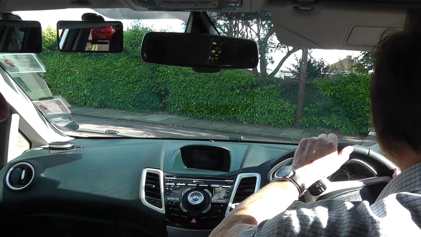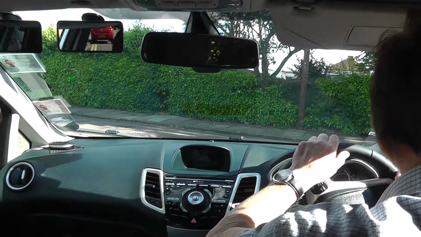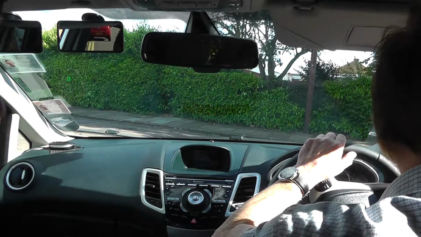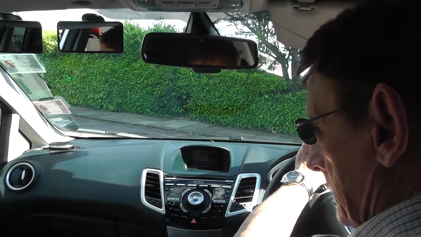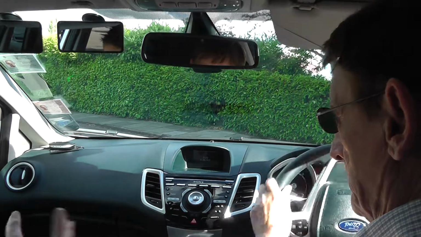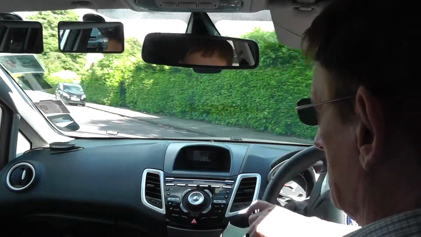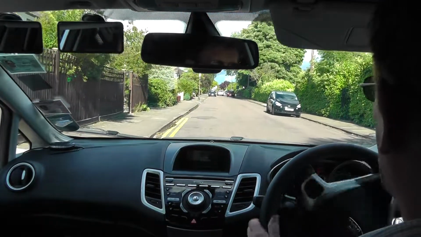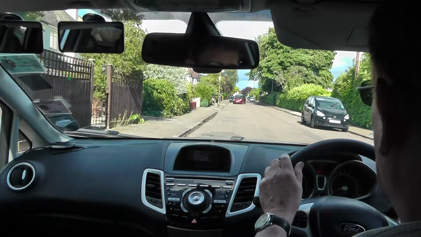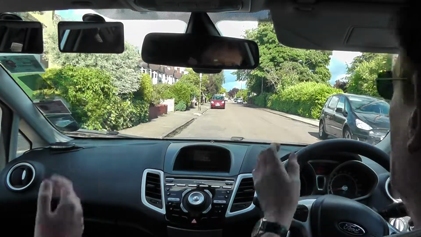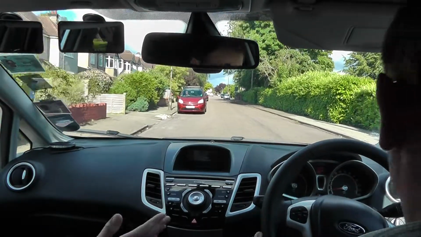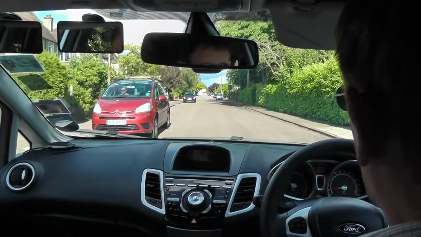Okay. And then just as you emerge, it's very important, Tony, that you're looking in the direction that you're going to be steering. Tell me to steer left, towards me. And then tell me to straighten up. And straighten up, please. And check the interior mirror. Check your interior mirror. And check your right hand door mirror, please.